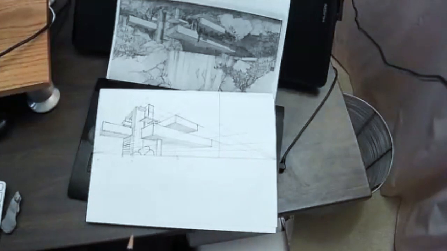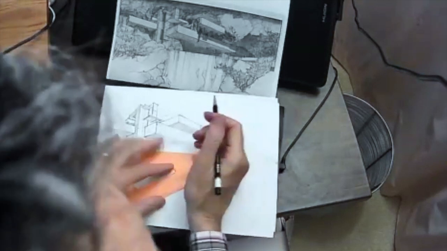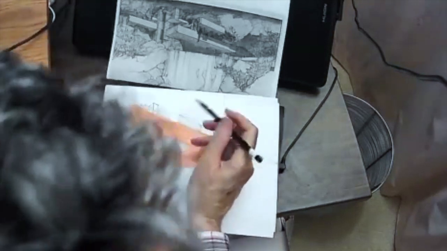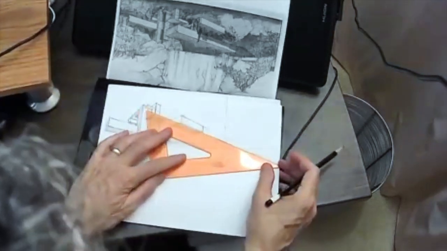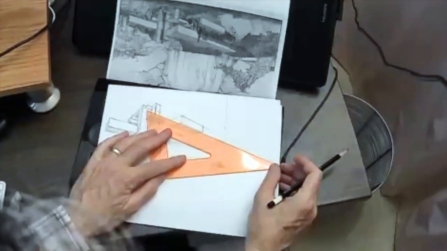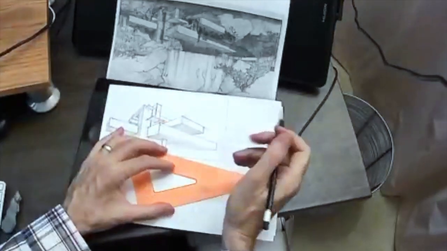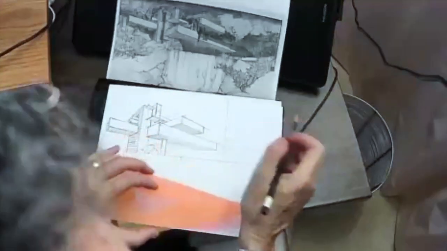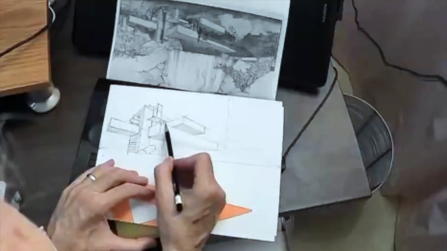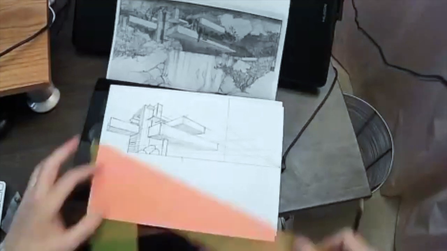How am I doing on time? 3:11. Okay. Try to wrap this up soon. There's another structure right up here above this. Looks like some type of part of the wall or something, or the roof line. This roof right here below it, that continues onto the other side.